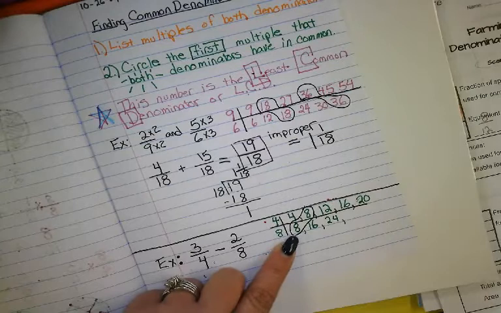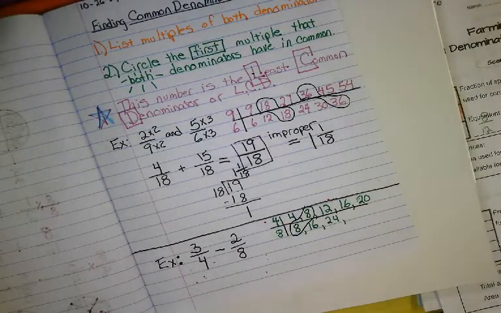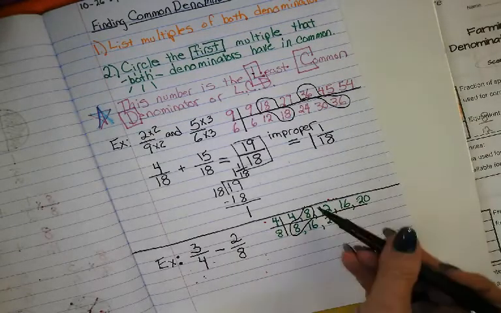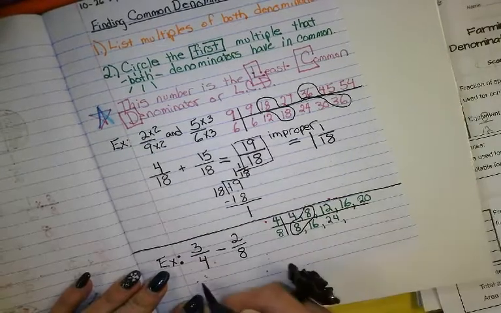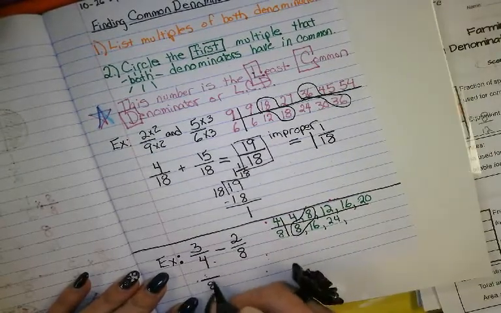8. Now, does that mean that I can't use 16? Can I use 16 if I want to? Absolutely, I can. That's not a problem. I can use 16 if I want to. Yes, you can do 24, but using the least common denominator, or the least common multiple, I should say, helps alleviate some of the reduction that might have to happen. So we've now decided that 8 is our new denominator, correct?